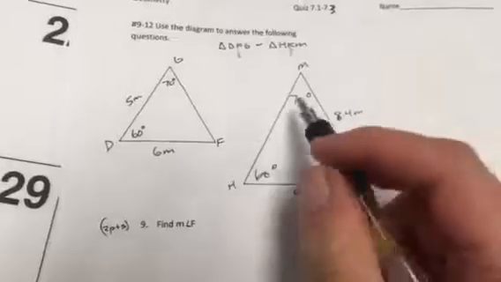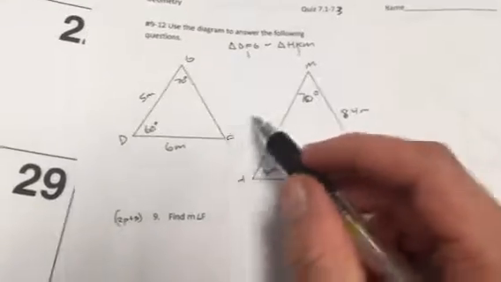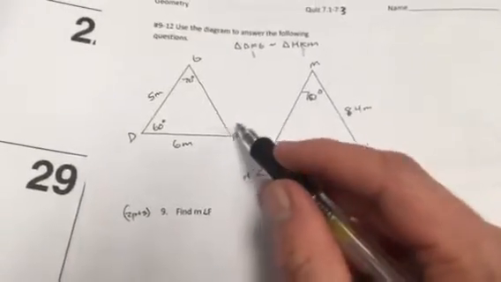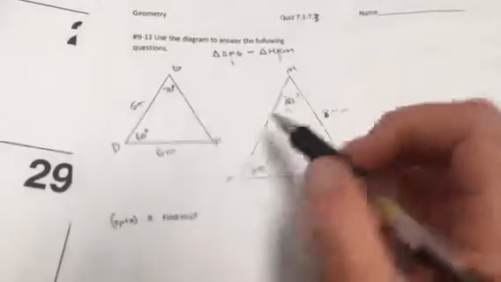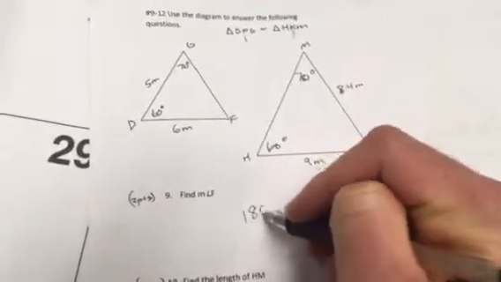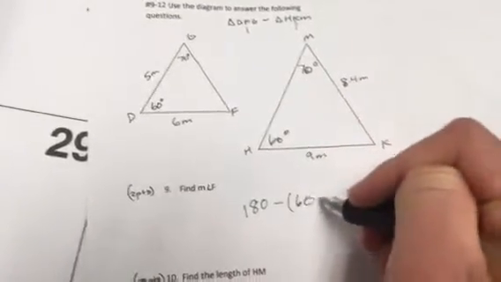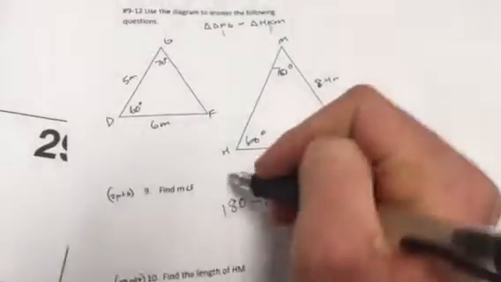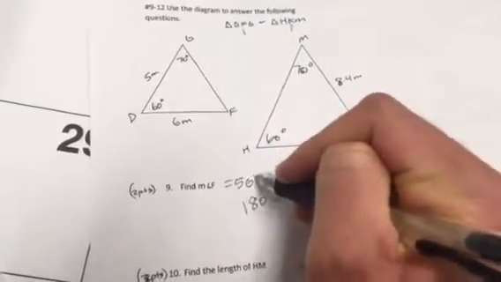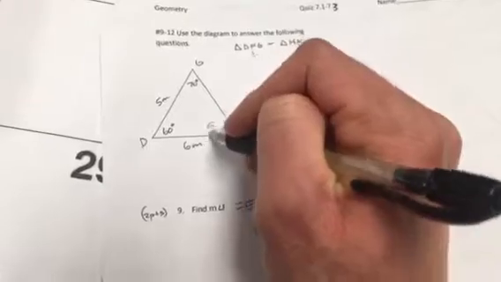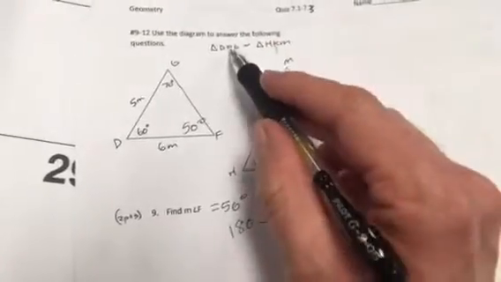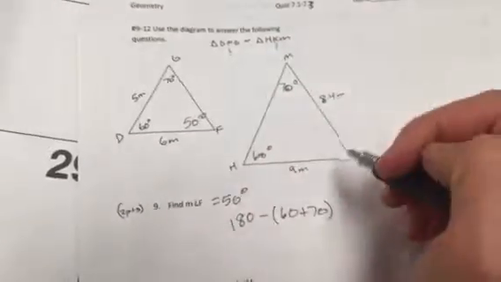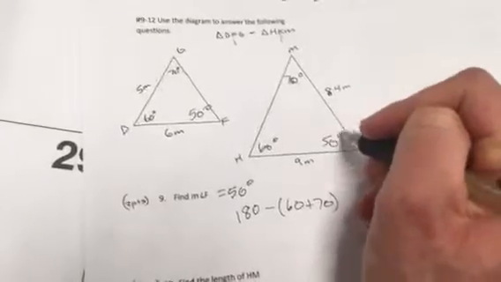All right, so first, you don't really need to know that to figure out F. Just do 180 minus the sum of those two. That's a really easy question. Angle F is going to be 50 degrees. Now, if angle F is 50 degrees, F was the middle angle, so it's going to be the same as angle K. K is also going to be 50.